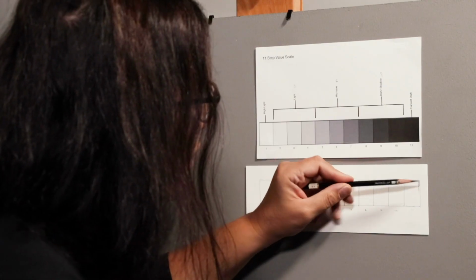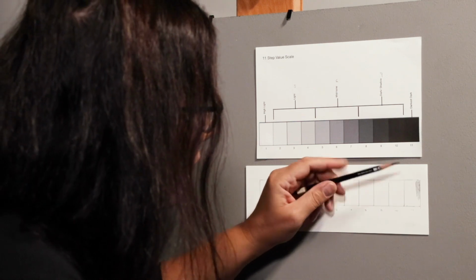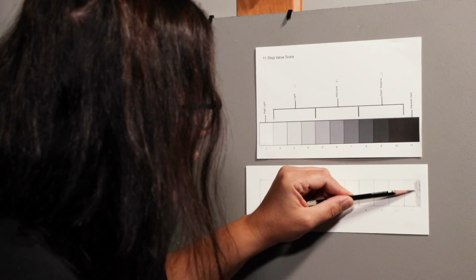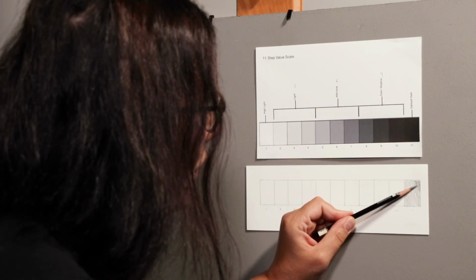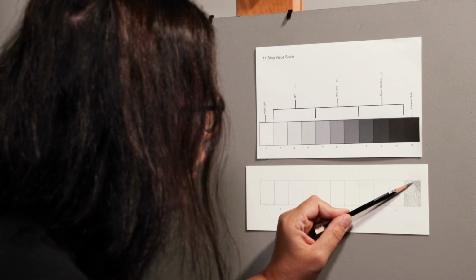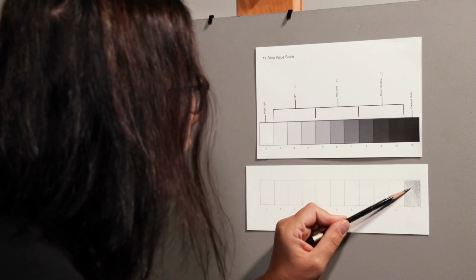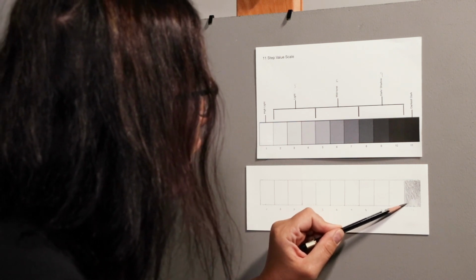Let's establish our darkest dark. We build this up much in the same way that we were laying in the value on our sphere. So using the side of the pencil, slowly laying in the value, trying to keep it very even and consistent. Now, slightly changing the direction, I'm doing a second pass across the 11, trying to be mindful to keep it very even as it builds up.